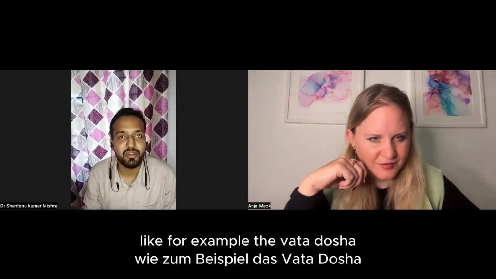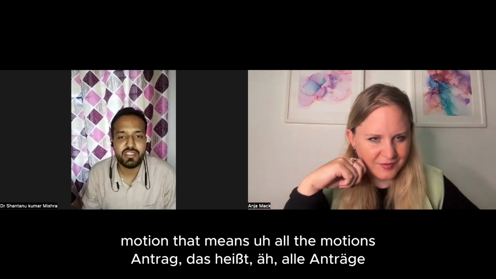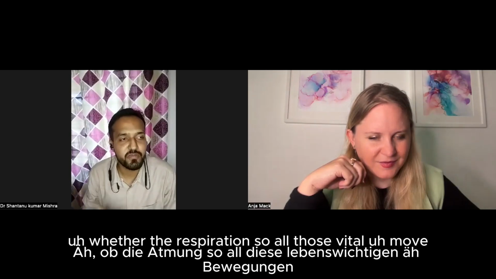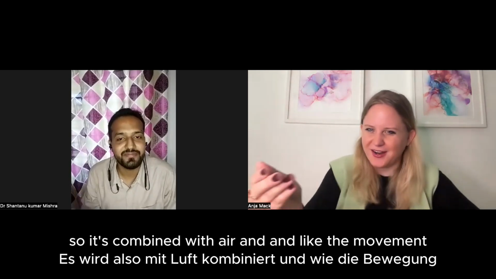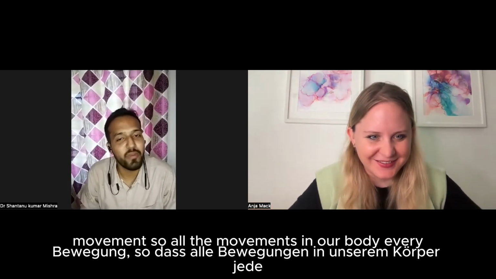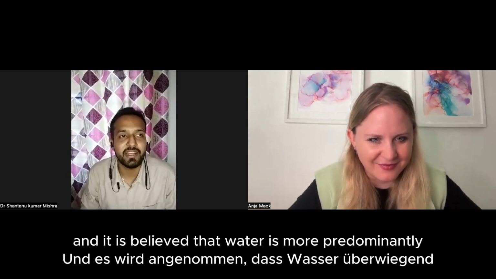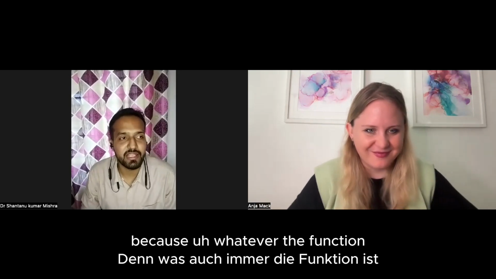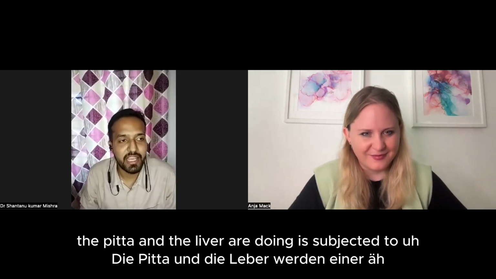For example, the Vata dosha regulates momentary motion. That means all the motions present in our body, whether it's expression or respiration. All those vital movements, for example nerve conduction, you can correlate with Vata. It's combined with air and movement. It is believed that Vata is more dominant than Kapha and Pitta, of course, because whatever function Pitta and Kapha are doing is subjected to the energy of Vata.